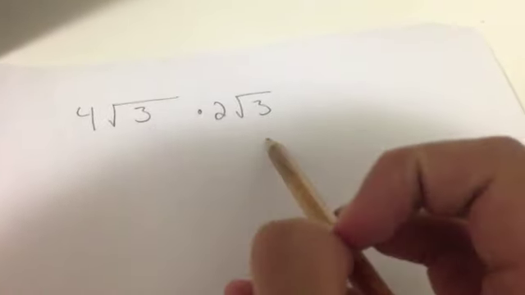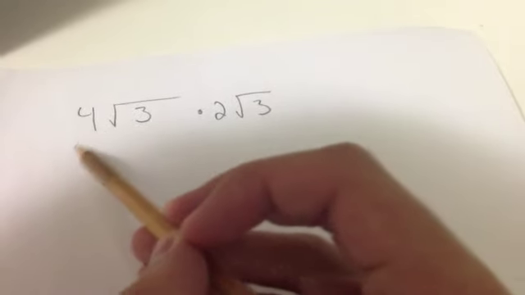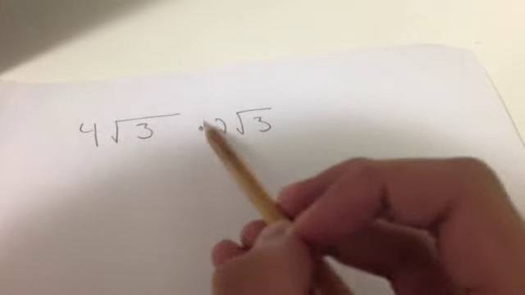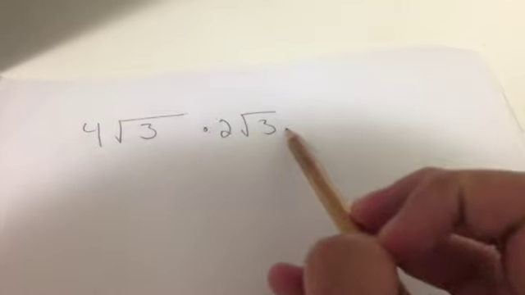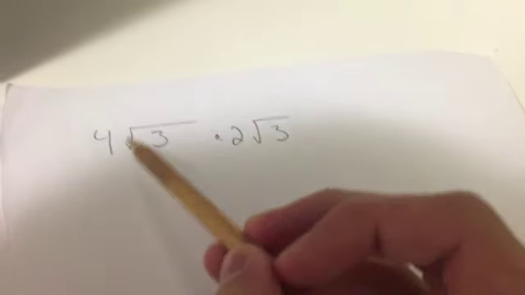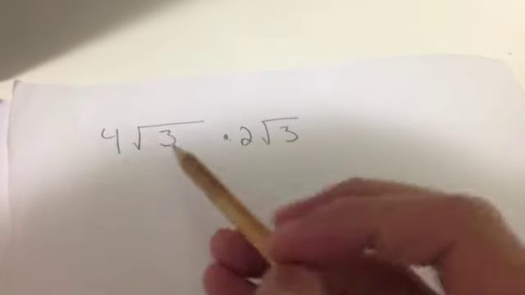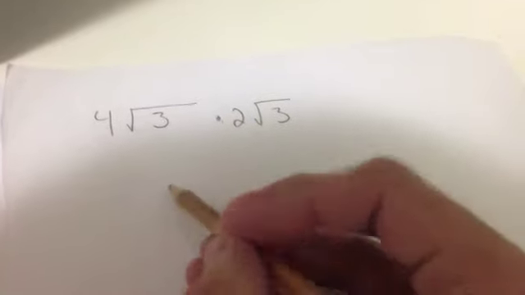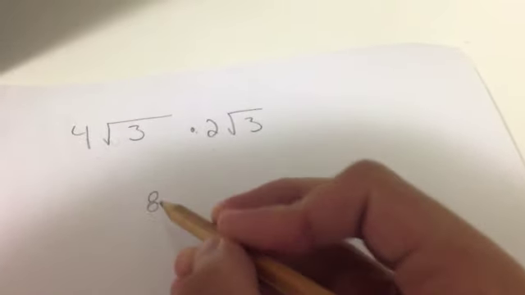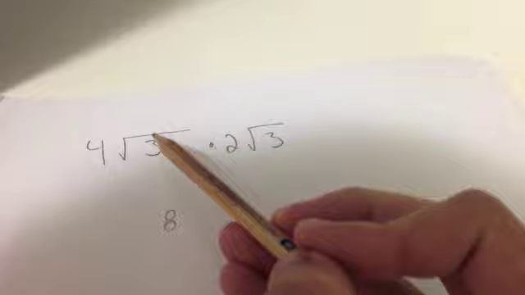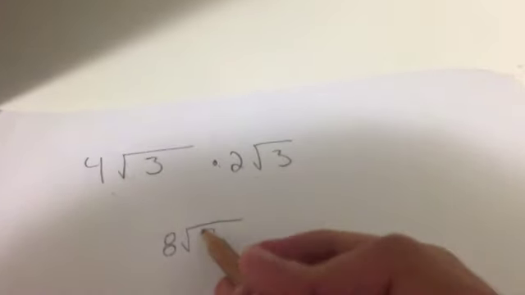Okay, so simplifying various radical expressions. I'm going to start with a very simple one here, which is multiplying 4 square root of 3 times 2 square root of 3. So what do you do? First, you multiply the outside. So 4 and 2, which equals 8. Now like terms, so 3 and 3. So 3 times 3 equals 9.